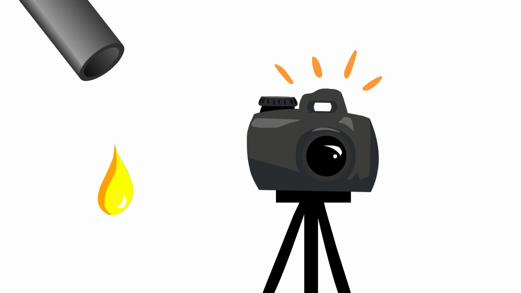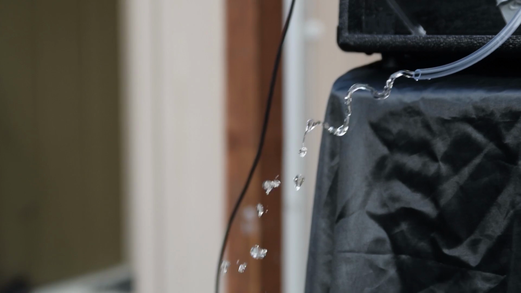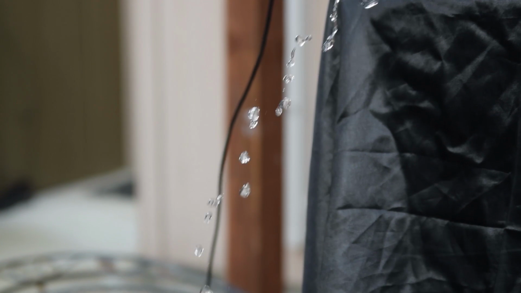But this all only explains the 24 hertz one, the one that makes the water seem completely still. What about the others that make the water seem as if it's moving? That's where things get a little more complicated.